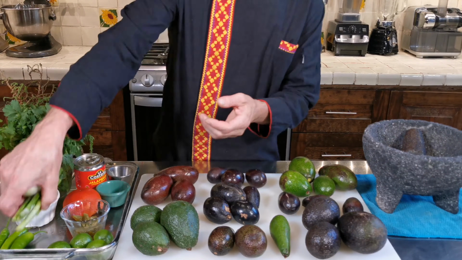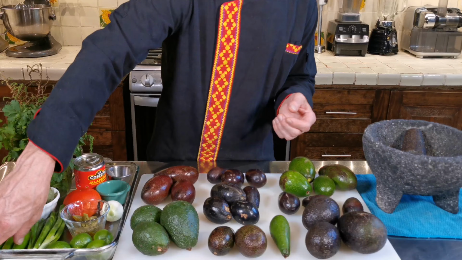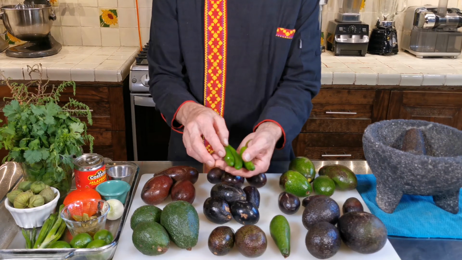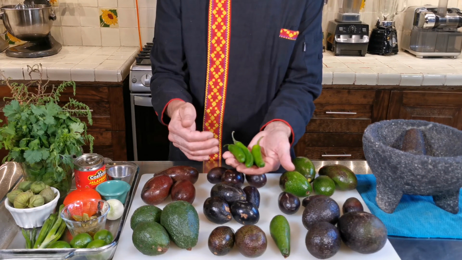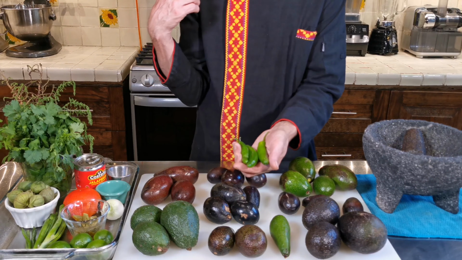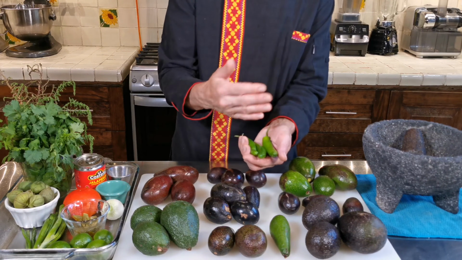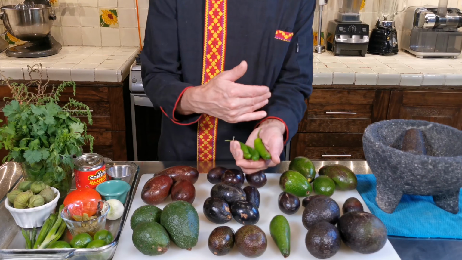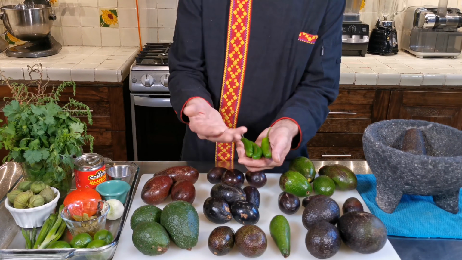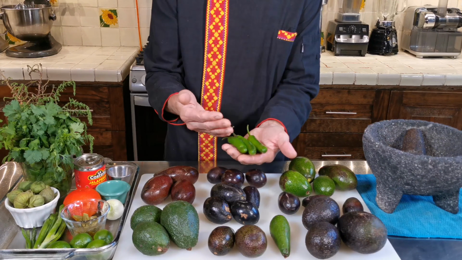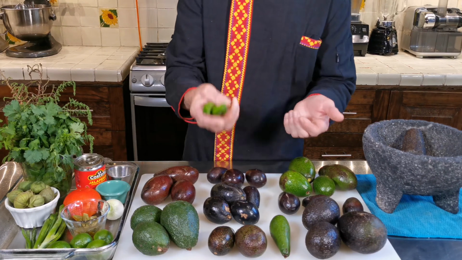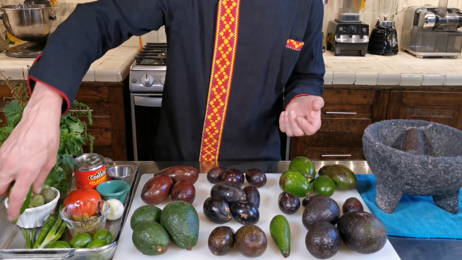I will add a little bit of serrano pepper, but here I will take the veins, the seeds and the stalk away, and then I will roast it just a tiny bit on the grill. It gives me an additional smoky flavor in my guacamole, and also cooks the chili. Well, that's how I'll do it in this recipe. Of course, there are many options.